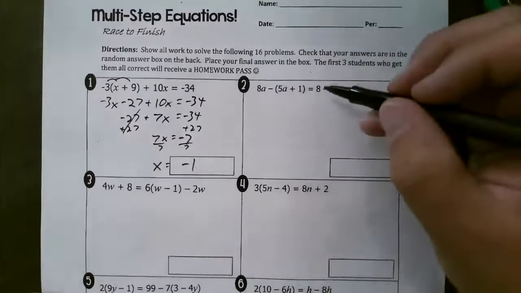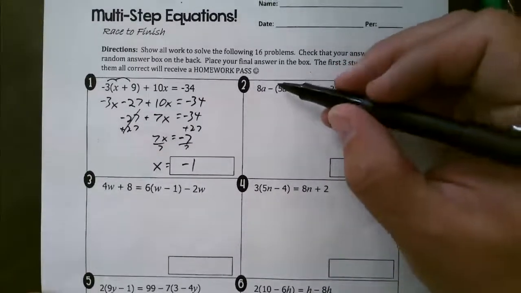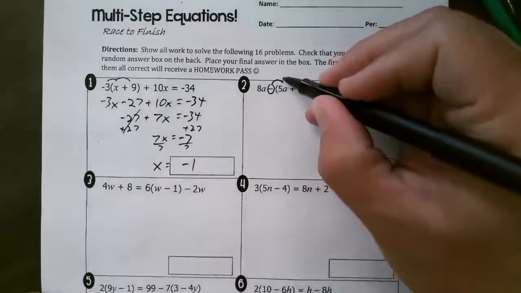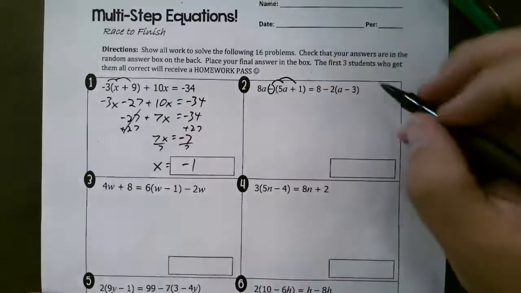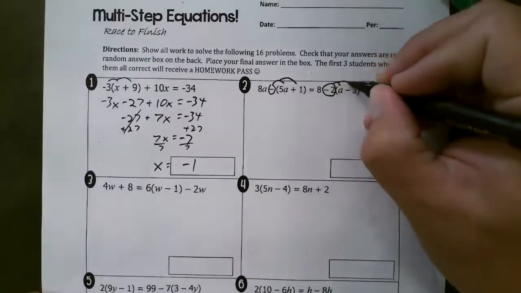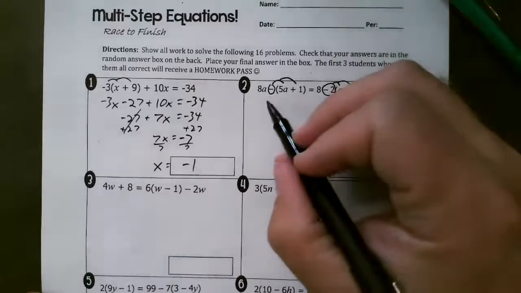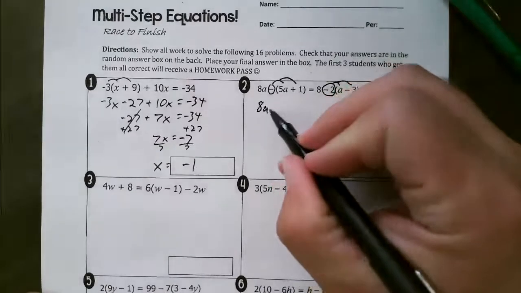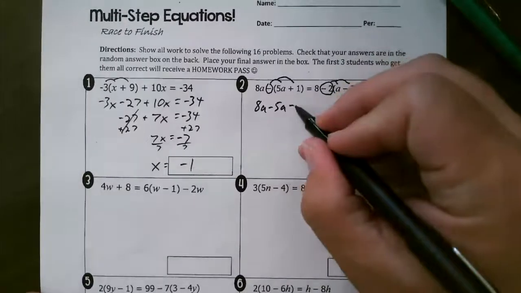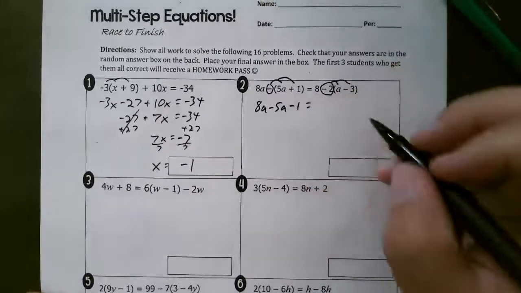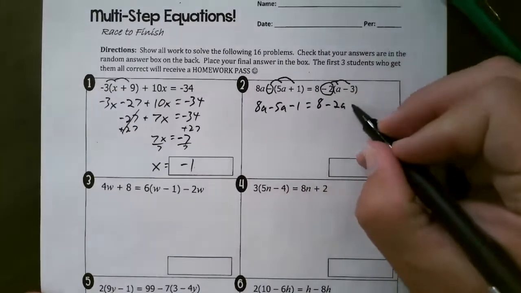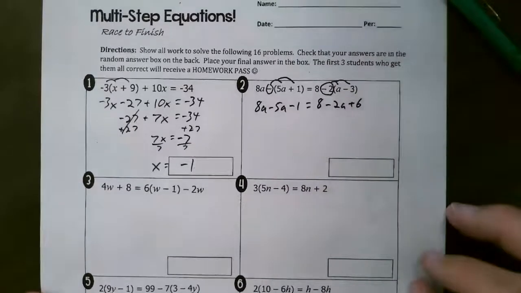Number 2, we have, again, distributive property. This time we have a negative sign in front of our parentheses. So that gets distributed to both. There's no number to distribute with it. On the other side of the equation, we have -2. So that gets distributed to both. So we're going to have on this side 8a minus 5a minus 1 equals 8 minus 2a plus 6.